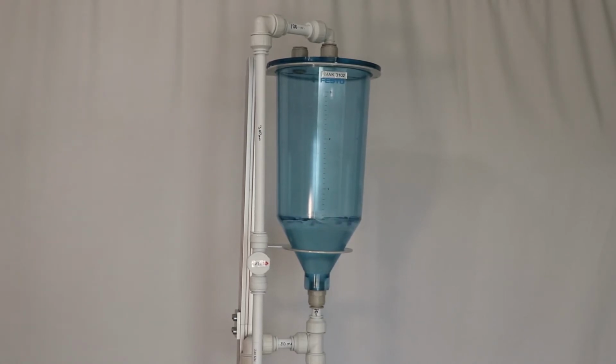And I'm watching my system fill. And I'm getting closer to 2 liters, so I'm going to start ramping down my voltage. But it's not quite getting there, so I gotta turn it up a little bit more.